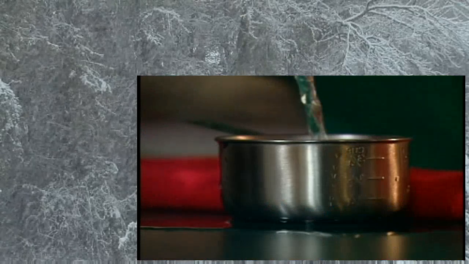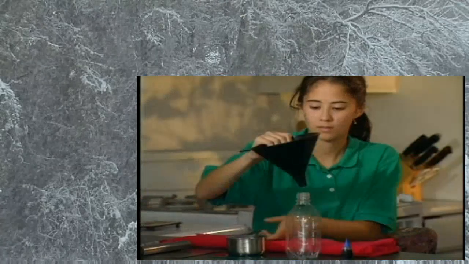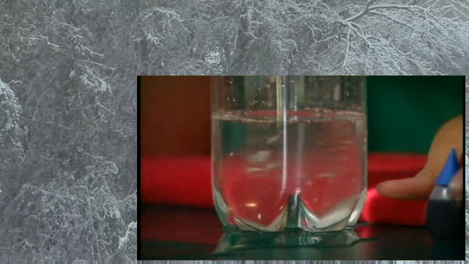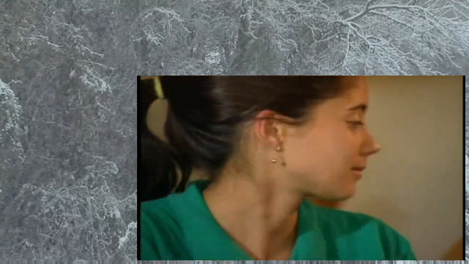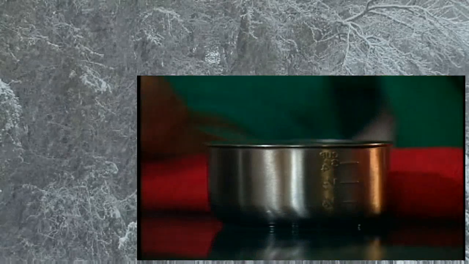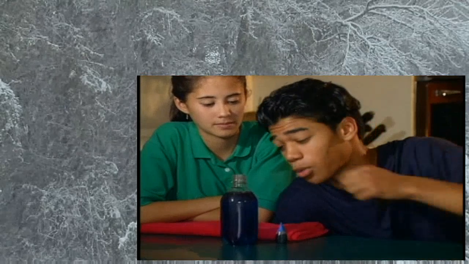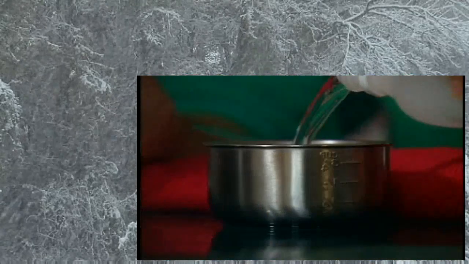See, 1 plus 1 doesn't always equal 2. There are a lot of spaces between the alcohol molecules, little pockets where the water molecules can fit. So when you mix a cup of water molecules with a cup of alcohol molecules, you don't get 2 cups of liquid. It's a molecule thing. You can learn a lot about molecules just by mixing them together.